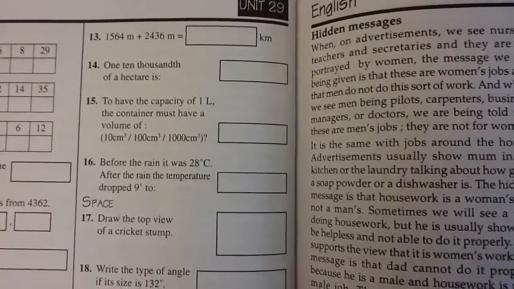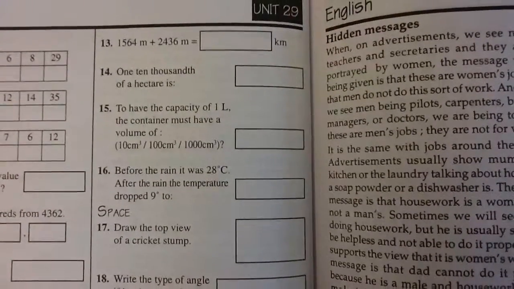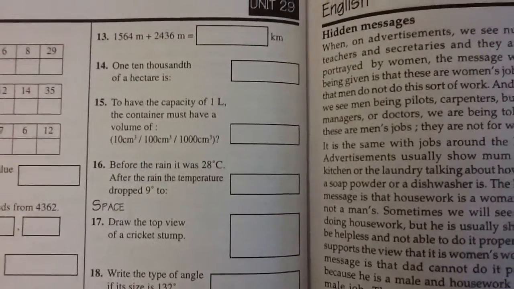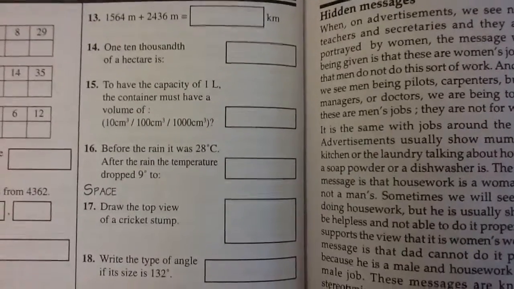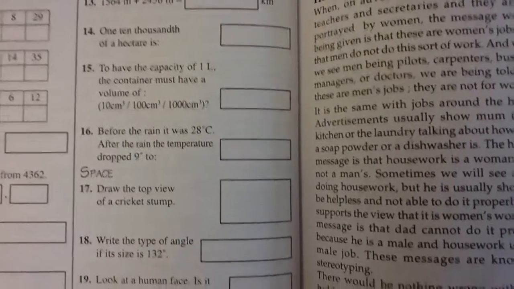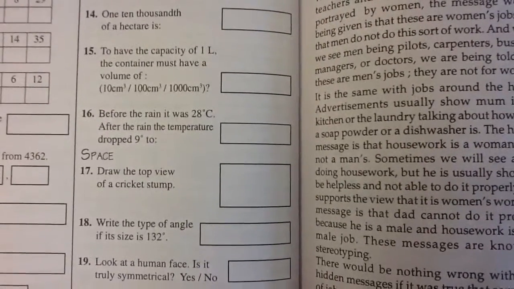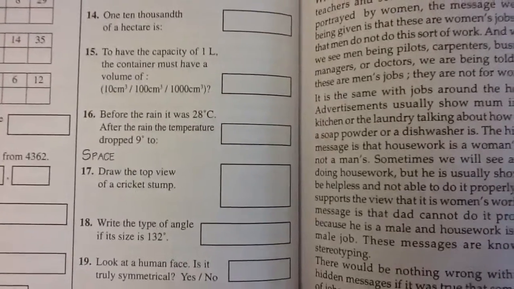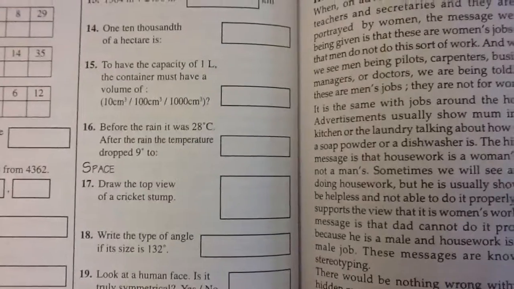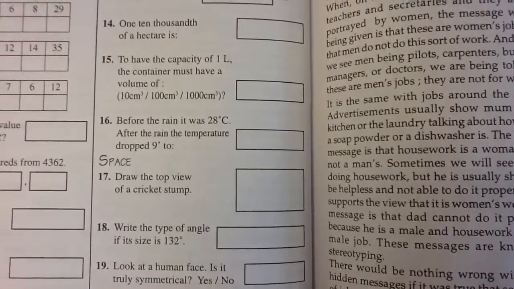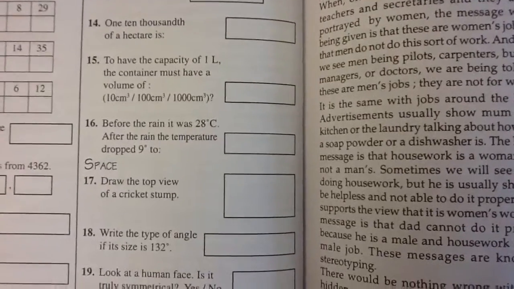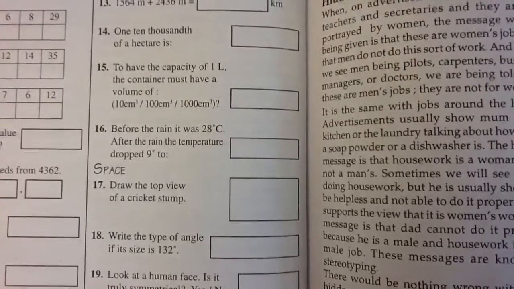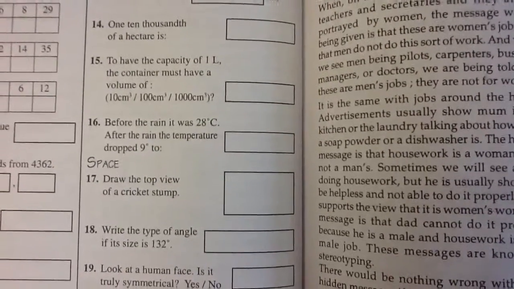1/10,000th of a hectare is... you should know that there's 10,000 square metres in a hectare. So 1/10,000 would be how many square metres? See how you go. Number 15, to have the capacity of 1 litre, the container must have a volume of... I'll give you a clue. 1 millilitre equals 1 centimetre cubed. There's 1,000 millilitres in 1 litre. So how many centimetres cubed from 1 litre?